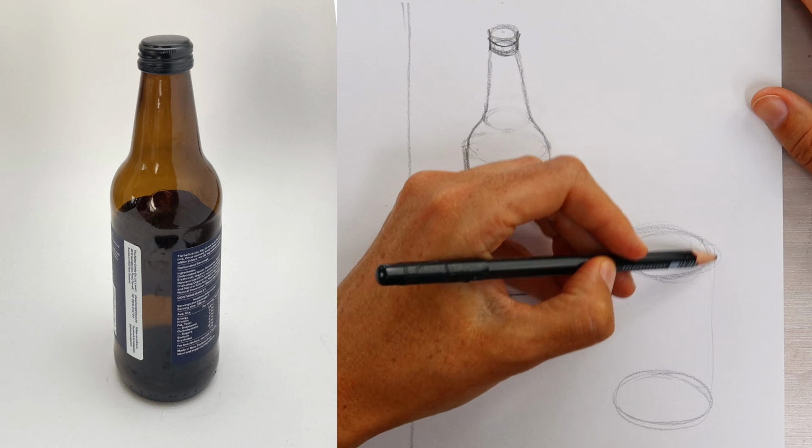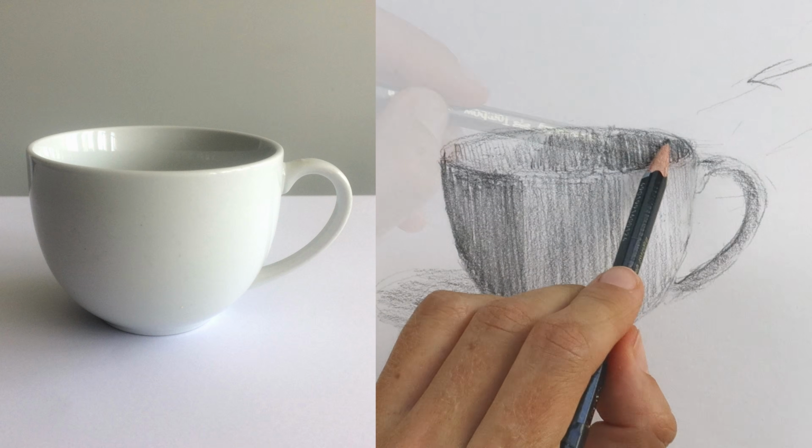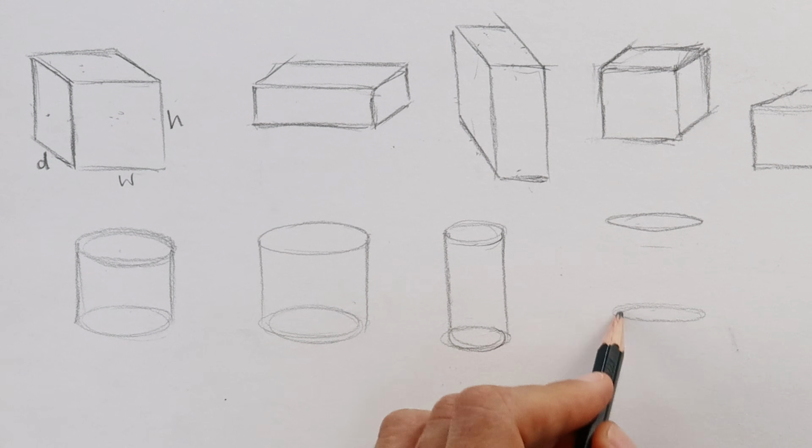So far we've been drawing objects that have defined shapes that fit one of our three-dimensional shapes that we've been using. We've been using cubes, cylinders, domes and cones. But what happens when you have an object that doesn't fit into any of those shapes? How do you approach it? That's what we're going to be discussing today. We're going to be looking at edge quality and line quality.